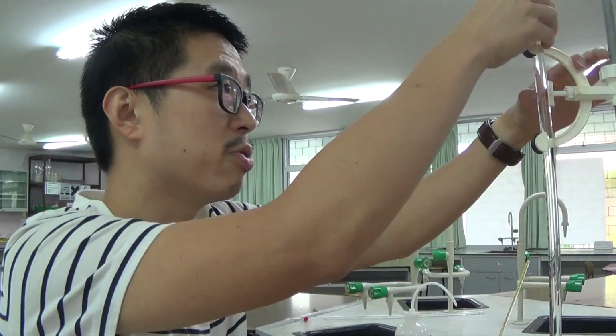Okay. After I wash it with distilled water, what do I need to do? This is a 25 cm³ measuring cylinder, not very accurate. I'm going to pass 0.0 all the way to 5.0 because I just want 5 cm³ of this burette reading.